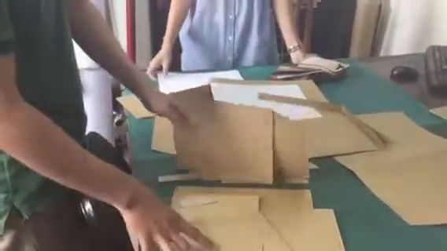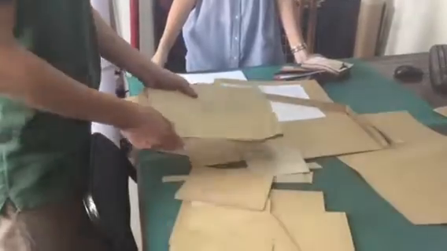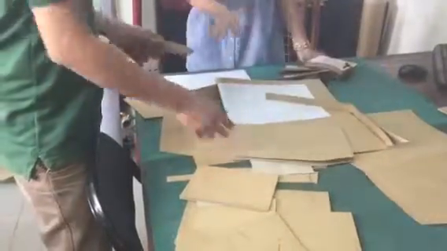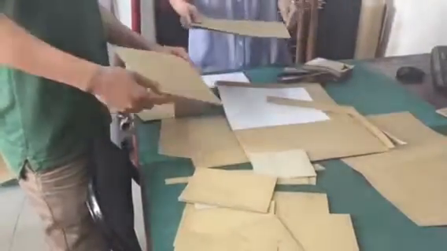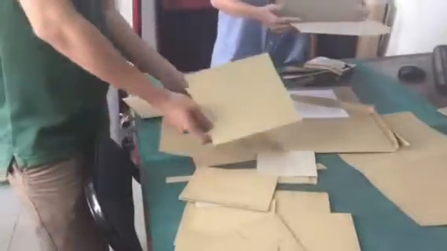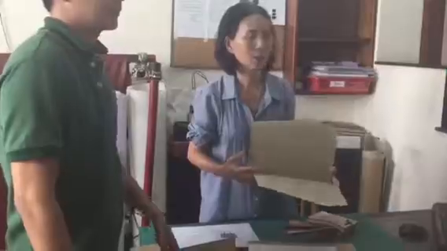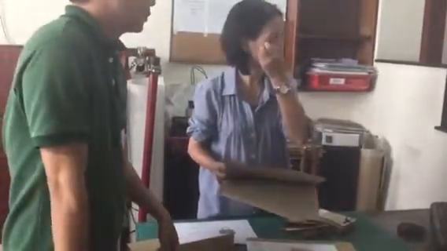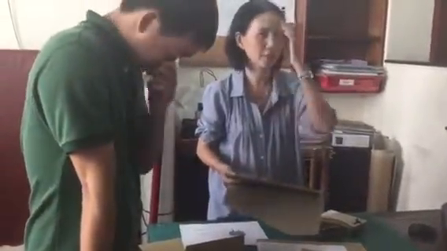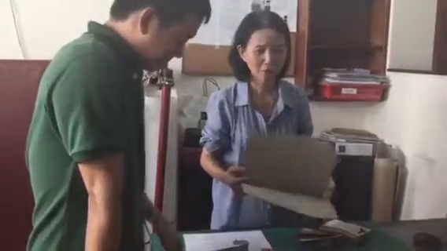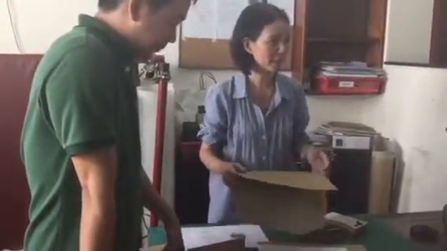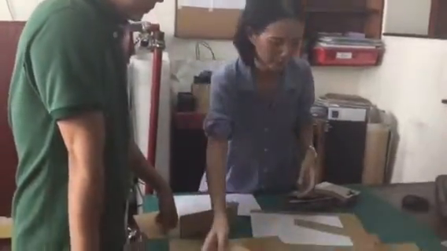You guys can see so many details, so many pieces here, and it's quite confusing, right? Being not a designer, we cannot understand what those pieces mean.